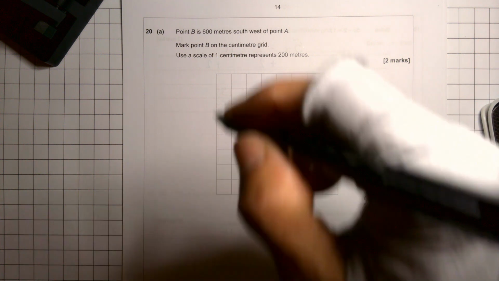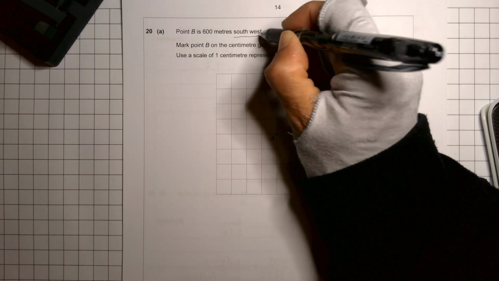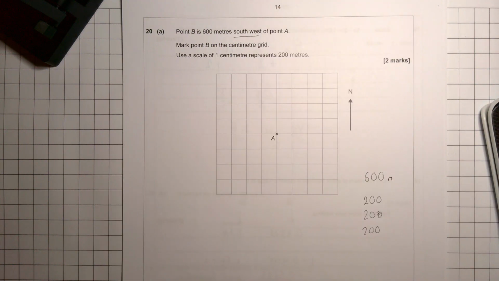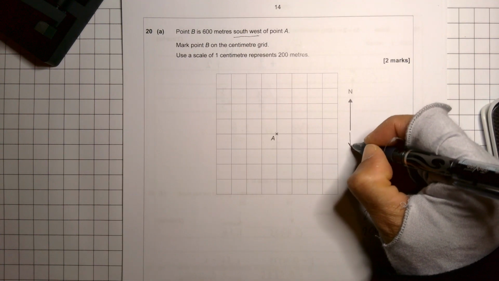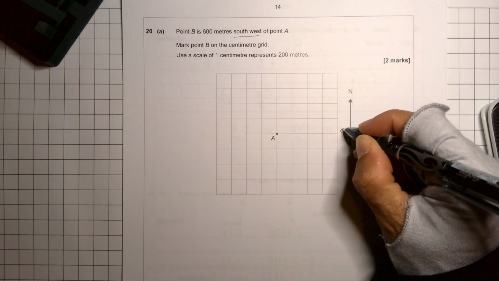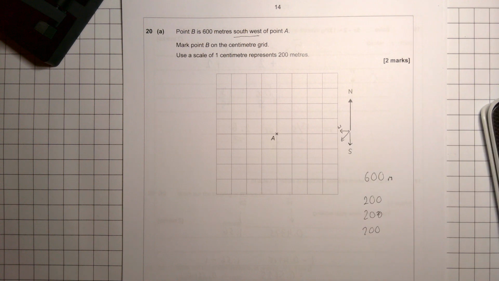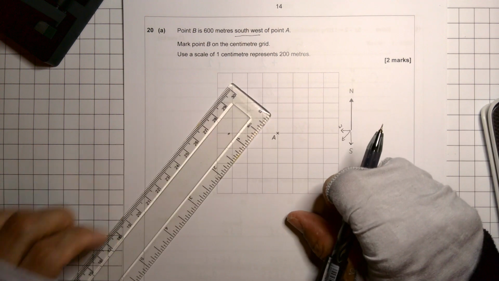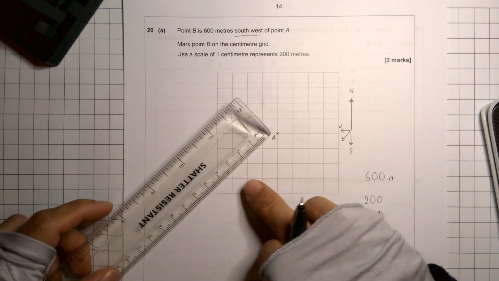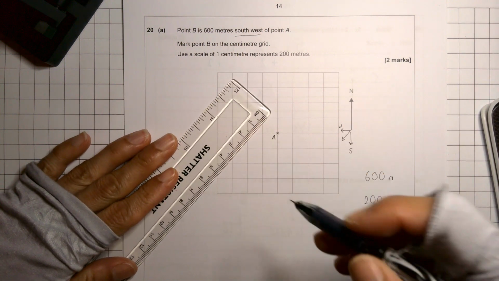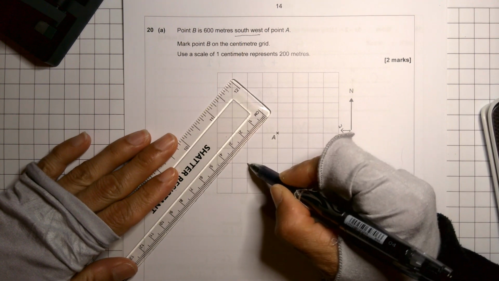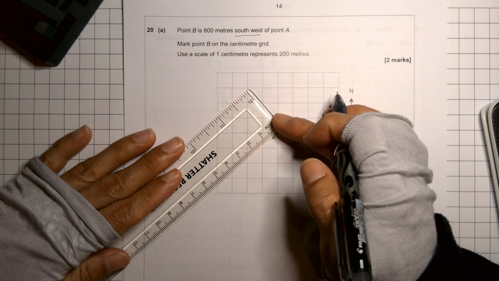Now, what have they said that's key, and you mustn't forget, is southwest. Where's southwest? Well, we know that south is downwards. We know that west is in that direction, so southwest is exactly 45 degrees. So going from A, we want to go exactly 45 degrees and 3 centimeters. So to do that, I'm going to basically go through each of these points here using a ruler. So I'm going to mark it there.